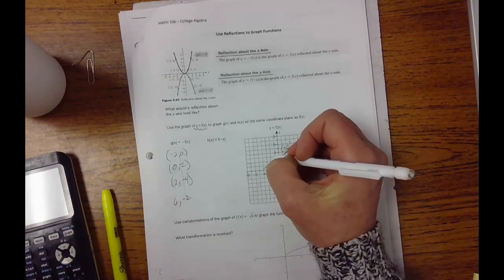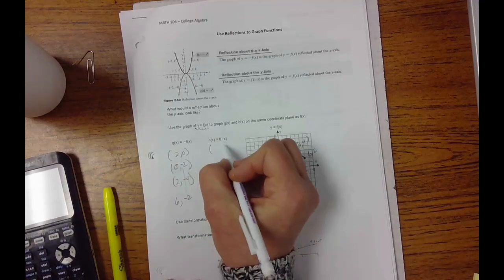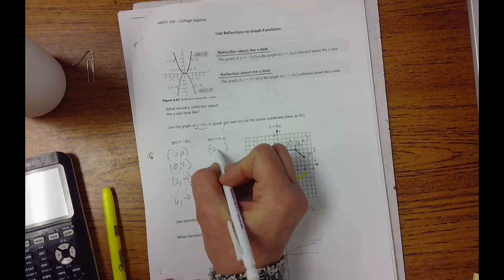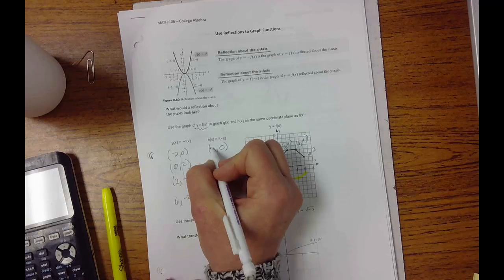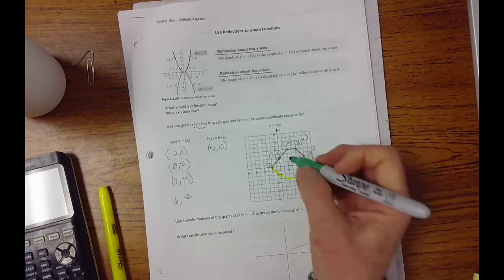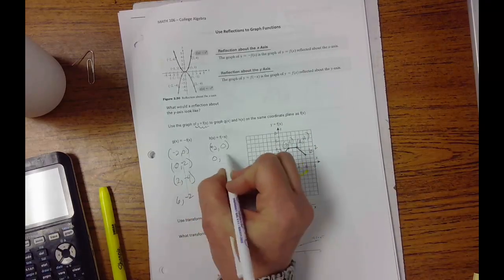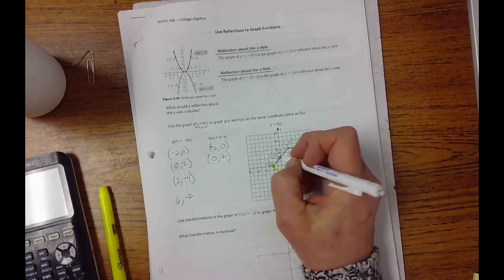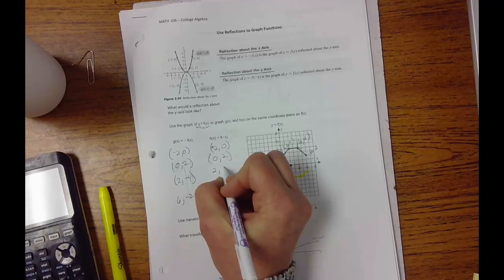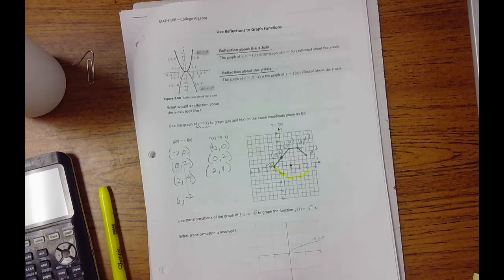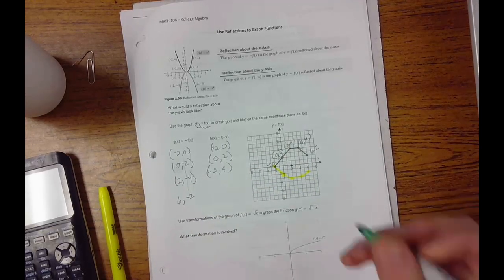So I know that my original point right here, negative 2, comma 0, now my x value will change, and it's going to change then to a positive 2, comma 0. Then on the next one, if I have 0, comma 2, the value for 0 doesn't change, and so it's still going to stay 0, comma 2. But then I'll have the point 2, comma 4, and that will change to negative 2, comma 4, right? So in other words, it's going to be back over here, negative 2, comma 4.